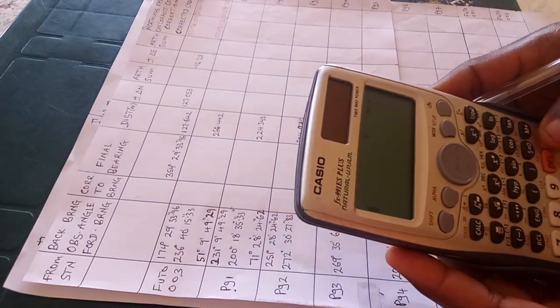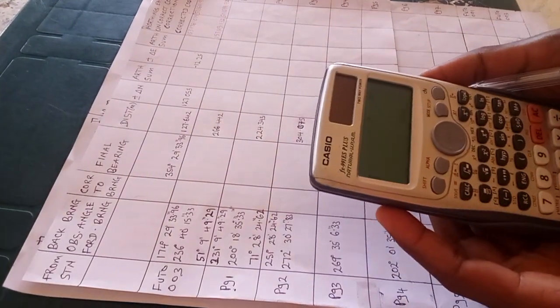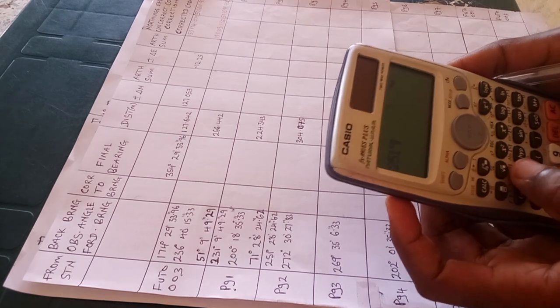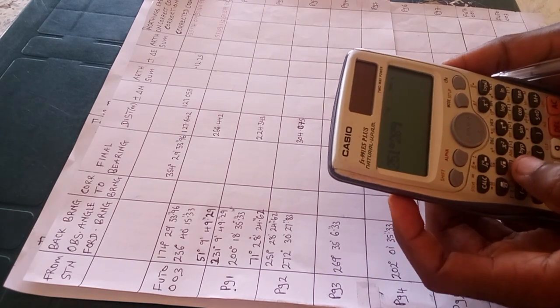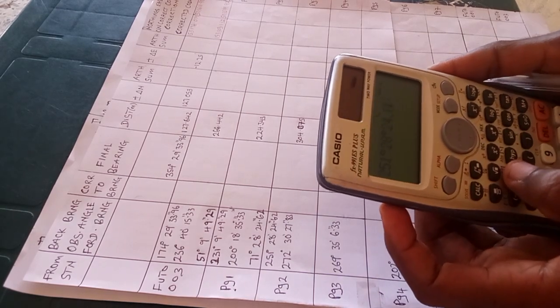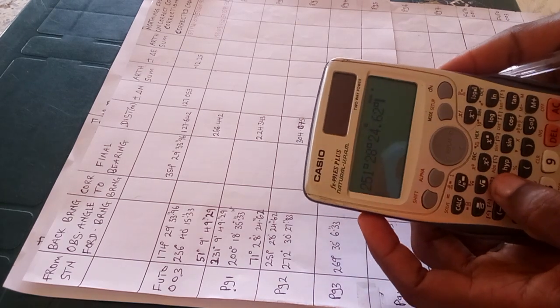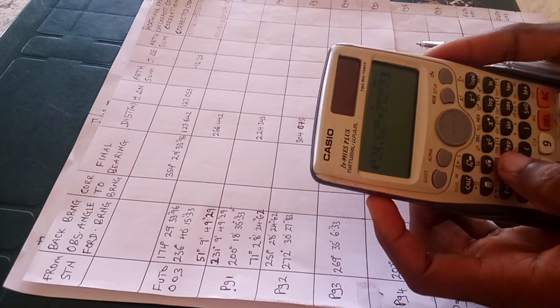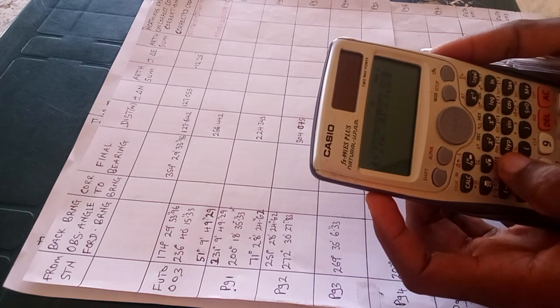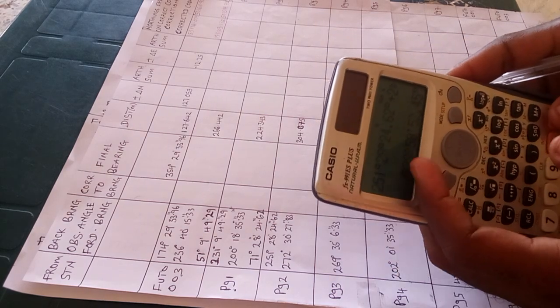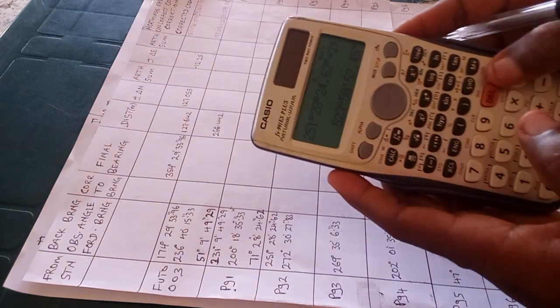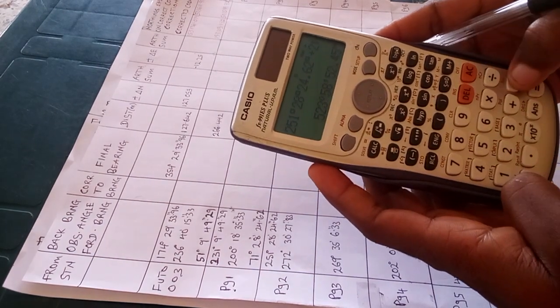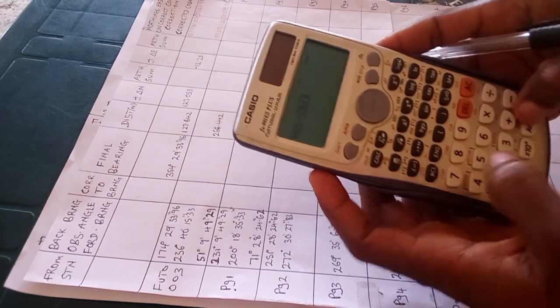So that is how you are going to punch that for this station: 251 degrees, 28 minutes, 24.62 seconds, plus 272 degrees, 30 minutes, 27.83 seconds. So check, we are still having something larger than 360, so minus 360 degrees.